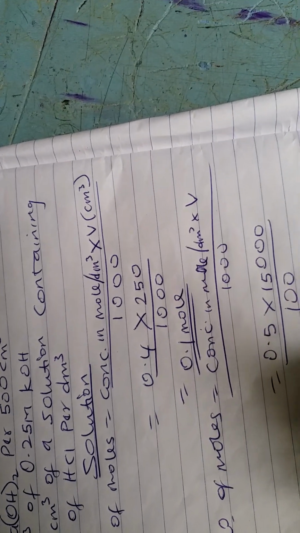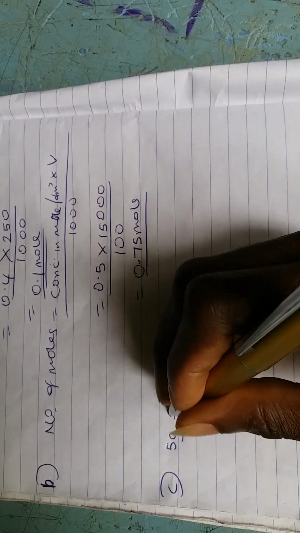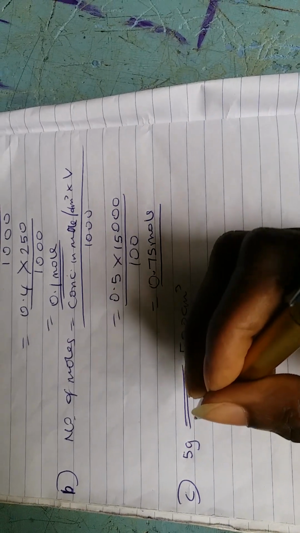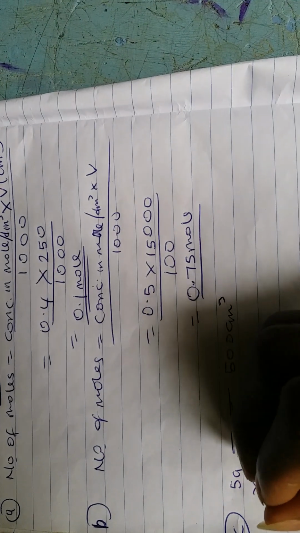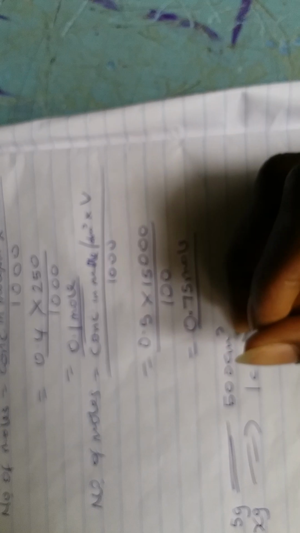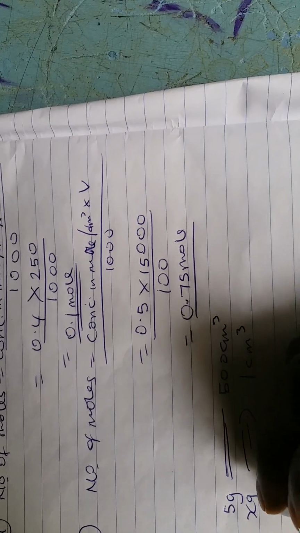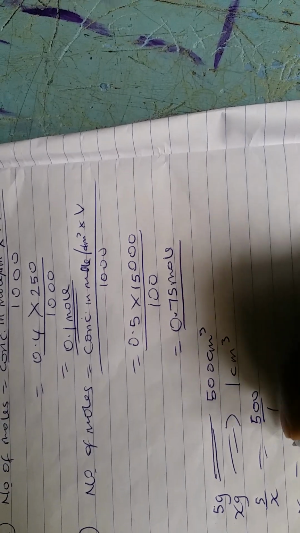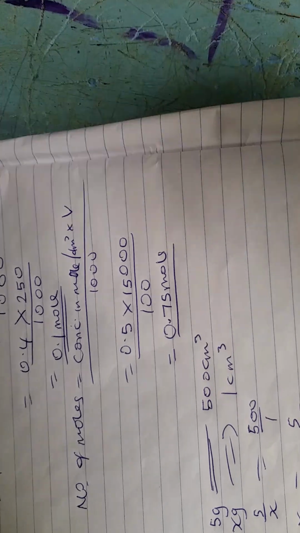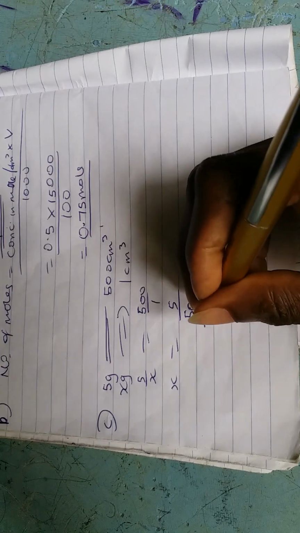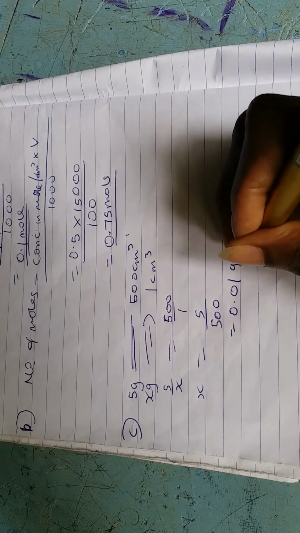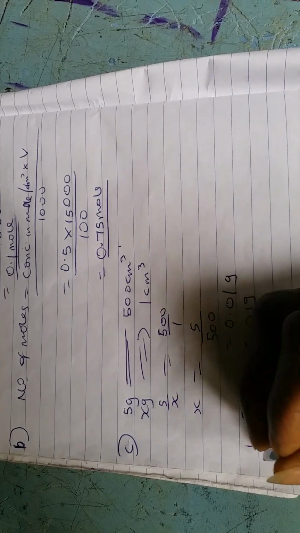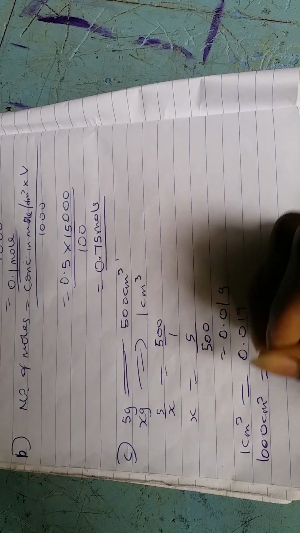So what we'll do is to say if 5 grams dissolves in 500 cm cube of water, then x grams would dissolve in 1 cm cube. Do you understand? So we have to get this first. 5 over x equals 500 over 1, so x equals 5 over 500, and that will give us 0.01 grams.